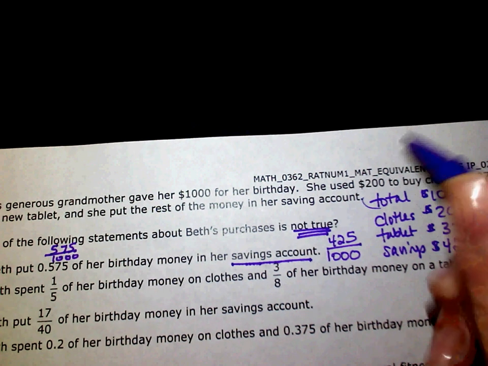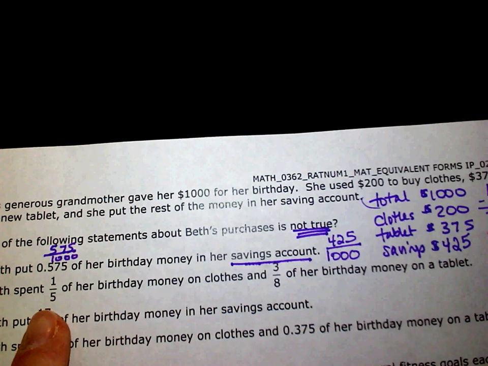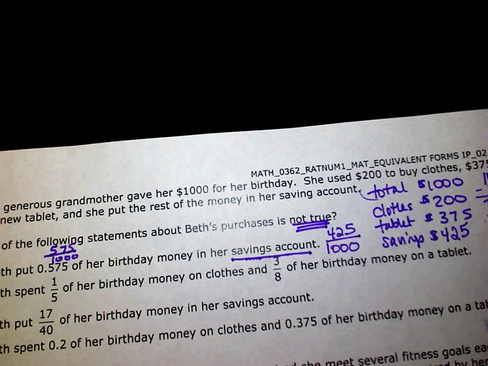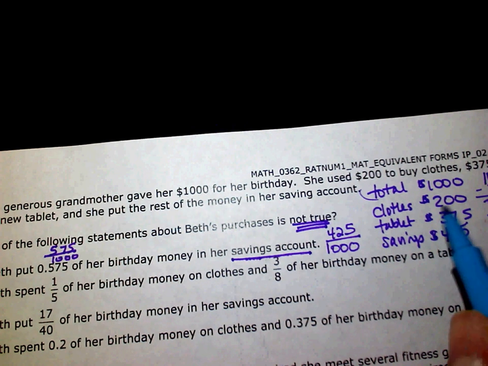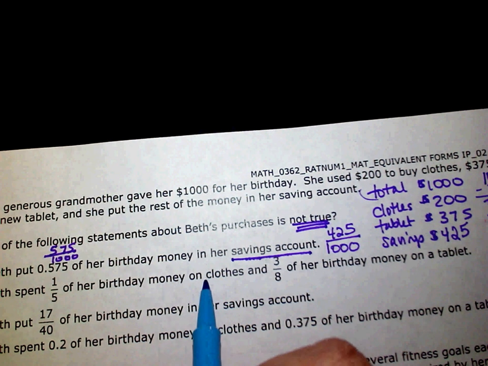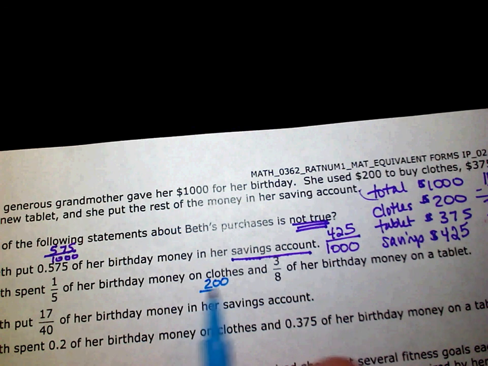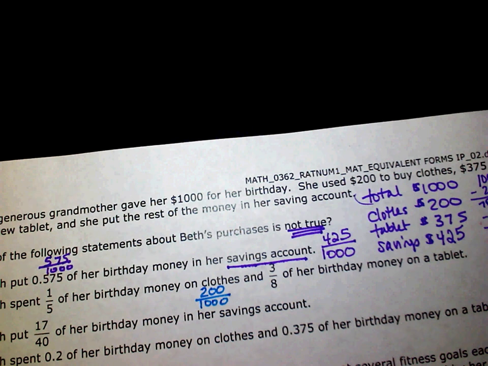Beth spent 1/5 of her birthday money on clothes. Well, let's make that fraction. So part clothes, 200, over total, which was 1,000. 200 thousandths will reduce to 1/5.